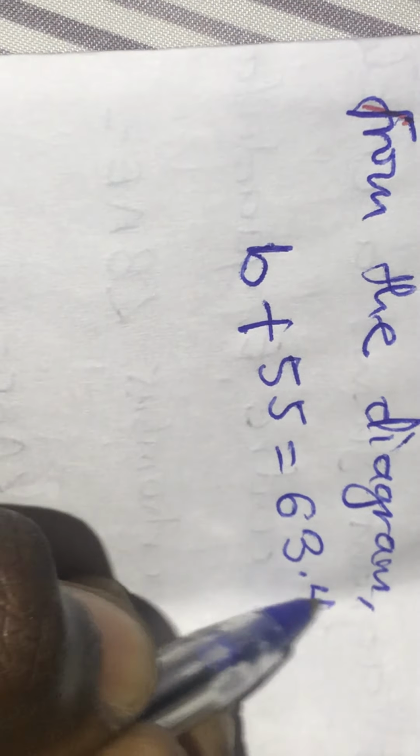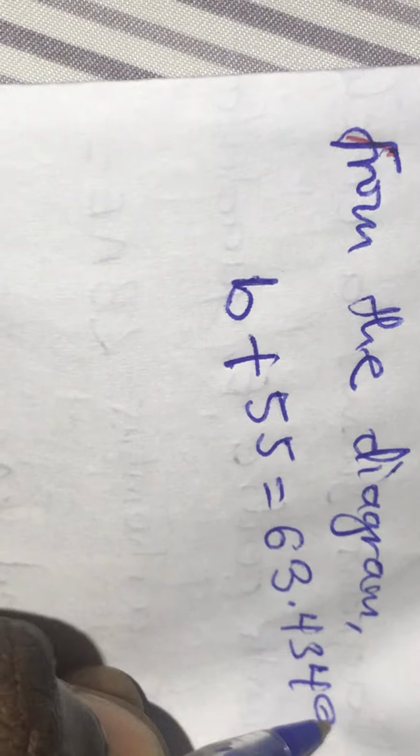So you can see from the diagram, b plus 55 equals your x, which is now 63.43495.